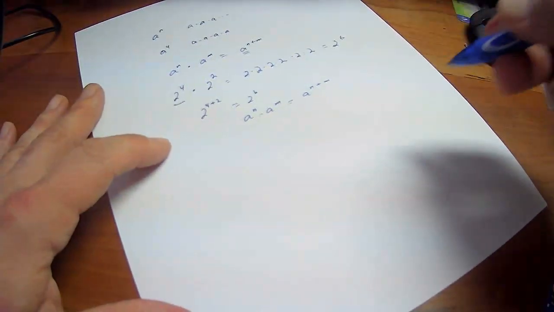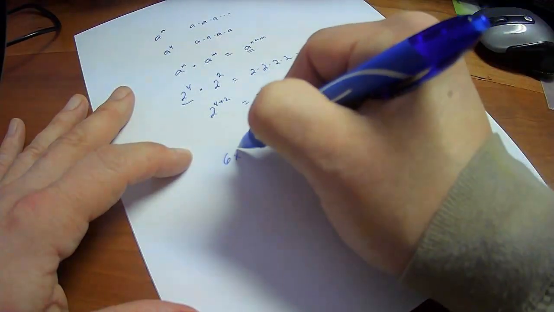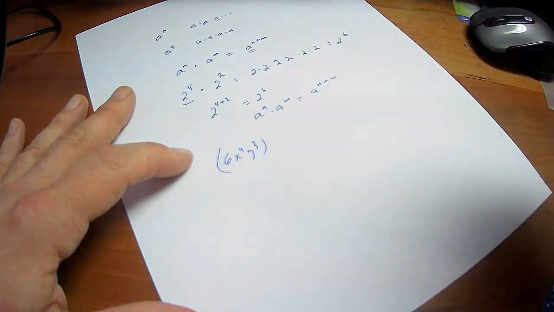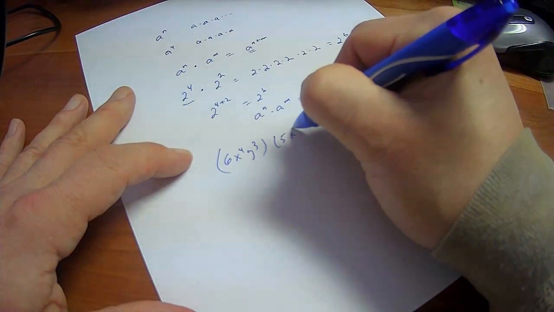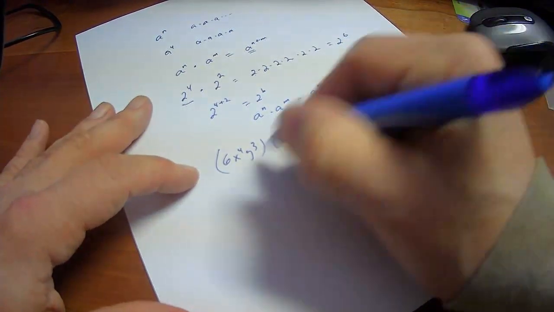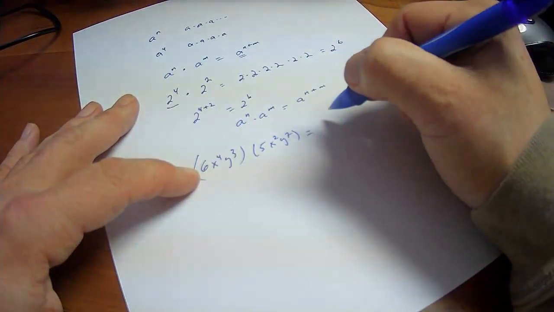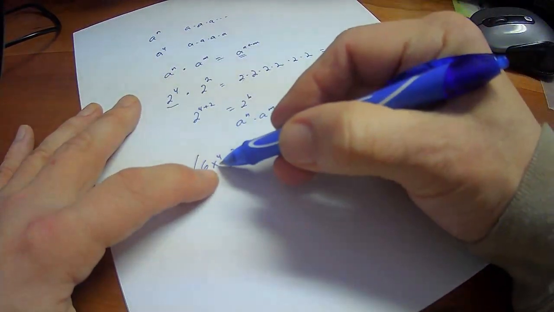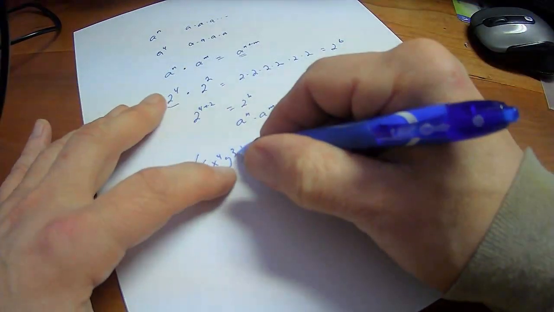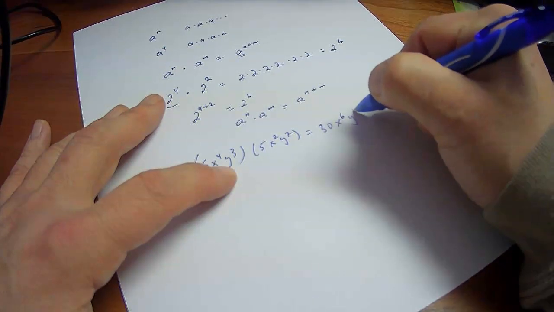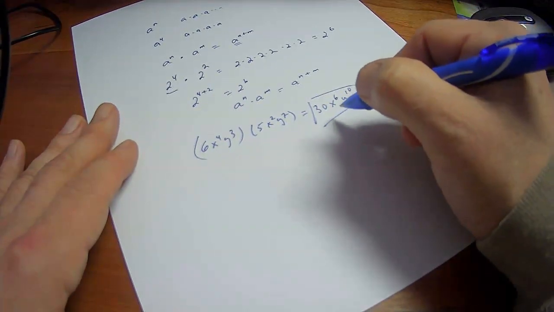And we can go ahead and use this in even more complicated ways. So for example, if I've got 6x to the fourth y cubed, this is an example out of your book, times 5x to the second y to the seventh. We're multiplying these two things, although it looks like a rather complex thing. Well, we multiply the number part. 6 times 5 is 30. X to the fourth times x to the second is x to the sixth. I'm just adding the exponents. Y to the third times y to the seventh is y to the 10th. So there's your answer when dealing with that.